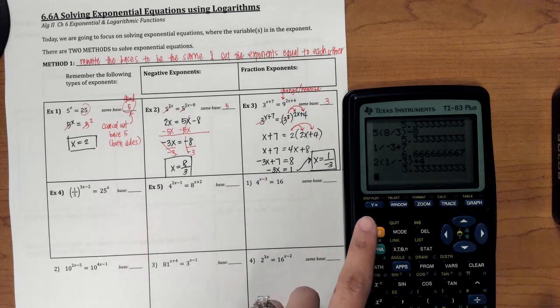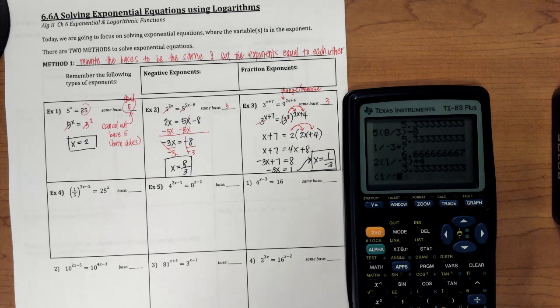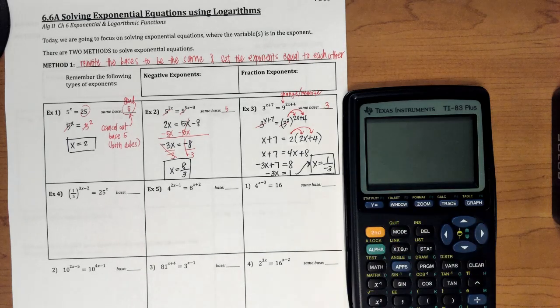Now the question is, did I type this in wrong? Let's do this. Ready? 1 divided by negative 3 plus 7. Okay, and then 2 parentheses, 1 divided by negative 3 plus 4. And those are still not the same. Hold up.